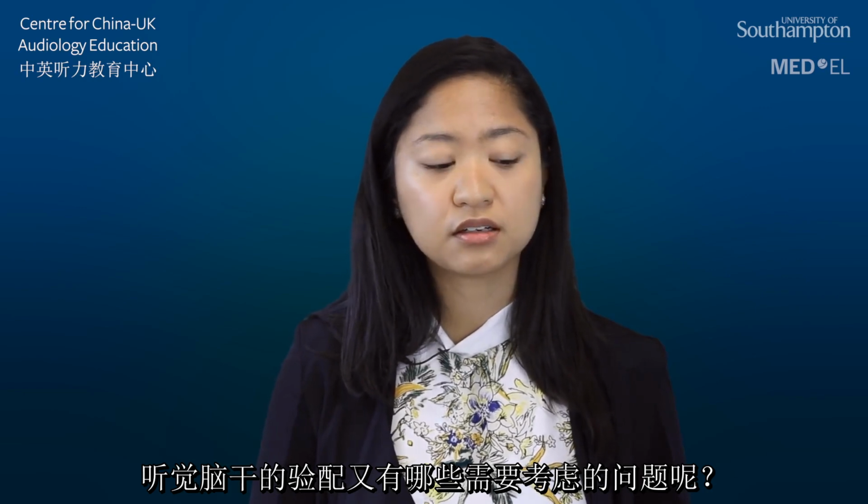Now, what are some fitting considerations when programming an ABI user? Similar to programming a cochlear implant user, when you program an ABI user, you also need to obtain thresholds and MCLs, or most comfortable loudness levels, and these are used to form a map or a program for that patient.